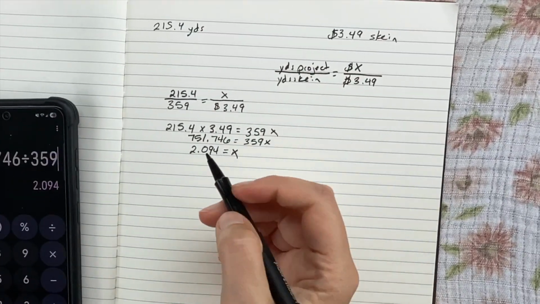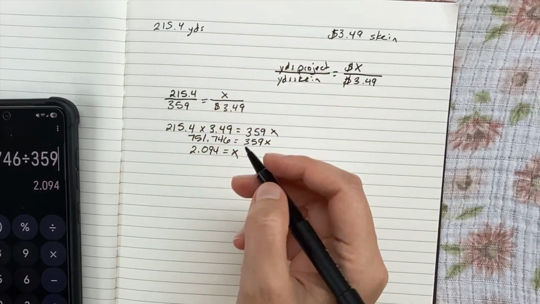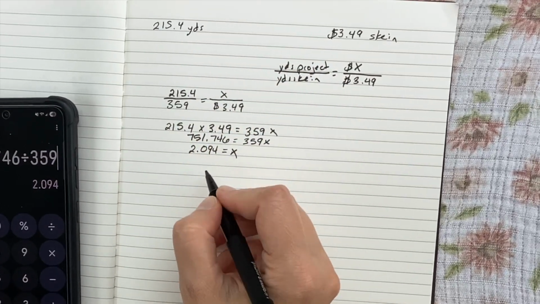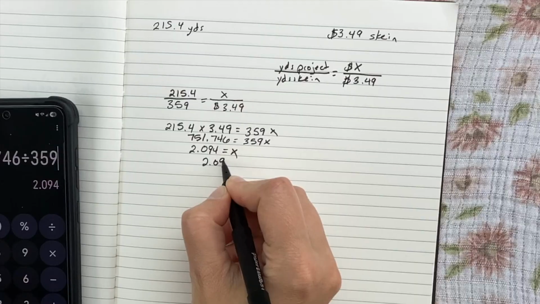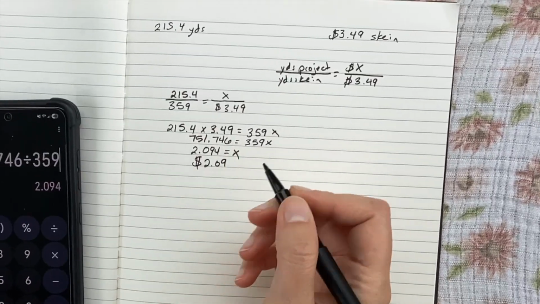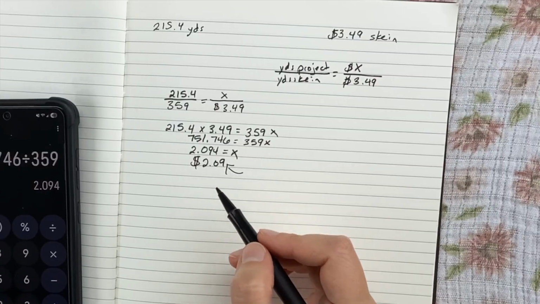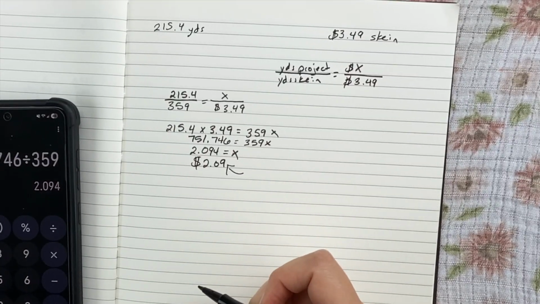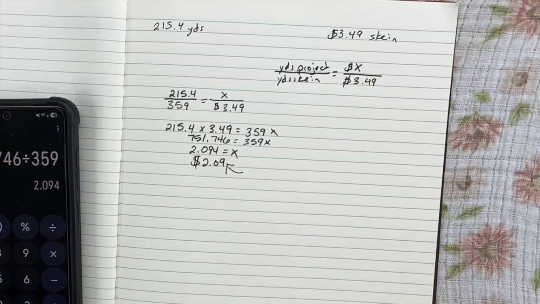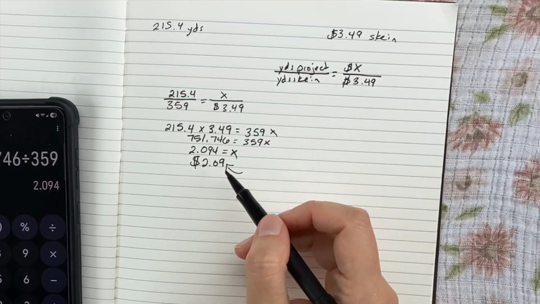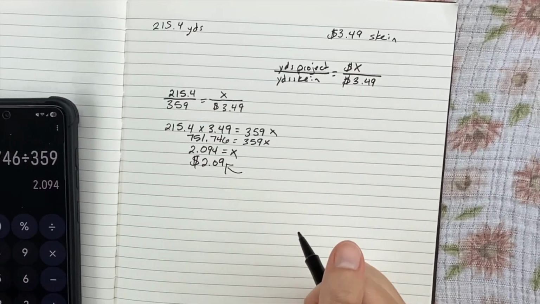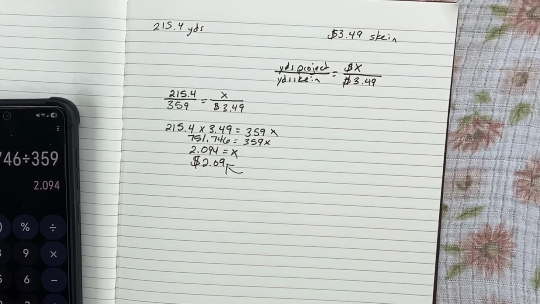We now know that 215.4 yards cost about $2.09, okay? It's 4, so we round down. And that's how we can tell how much we should charge for the supplies for our crochet project. Of course, then you can add in your time spent and all of that stuff, your labor. This is how you can calculate how much you should charge just for the yarn you used, okay?